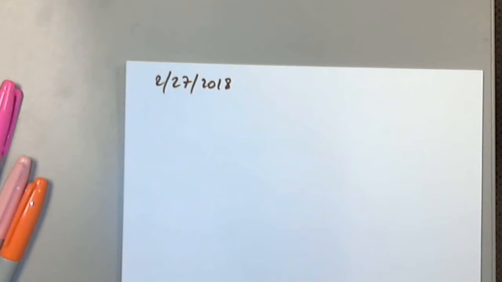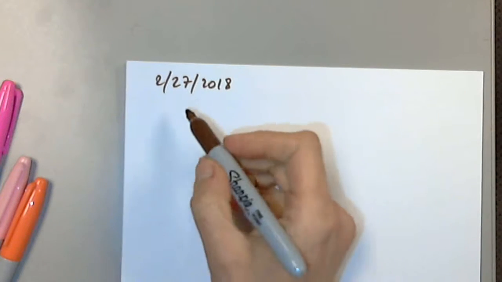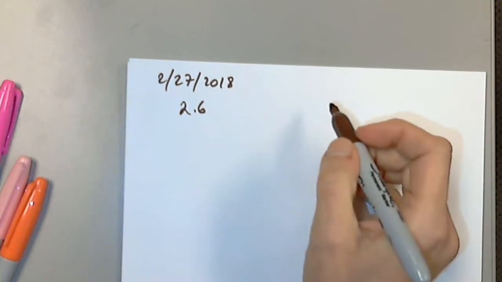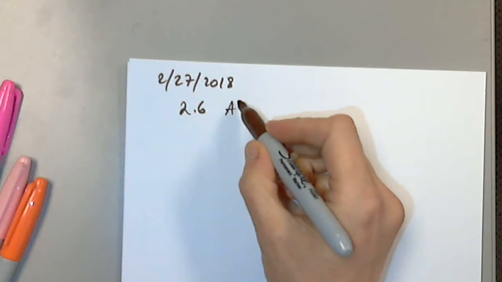Okay, so section 2.6 is a review from the previous course, completely review. I will not consider it a review, I will do the whole thing. So the title that I would give to this section is Algebra.